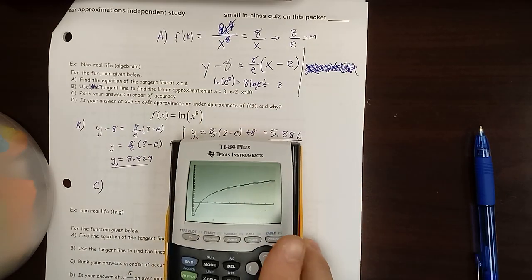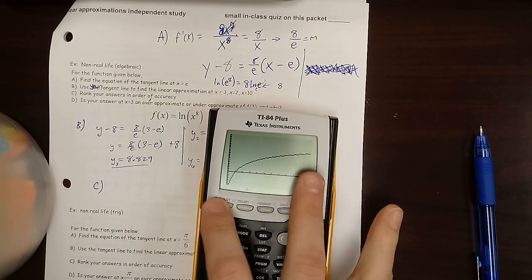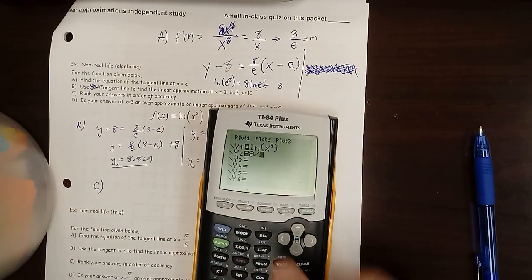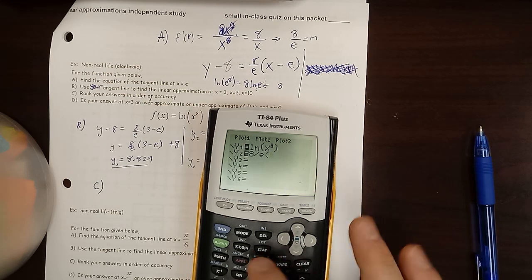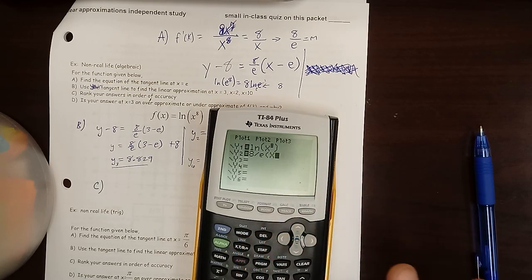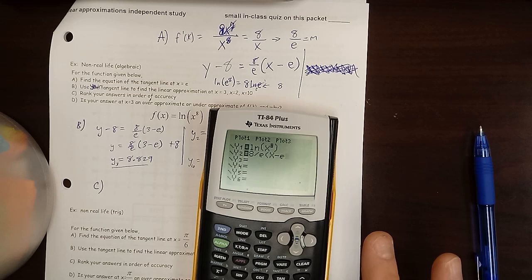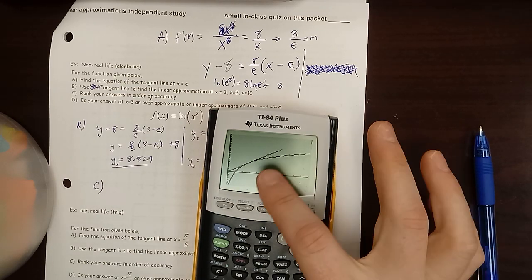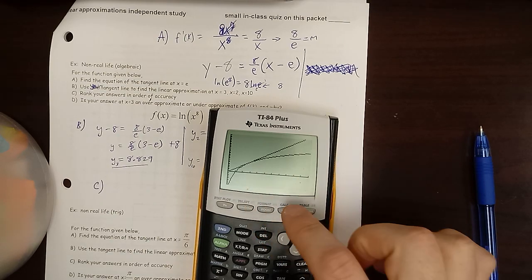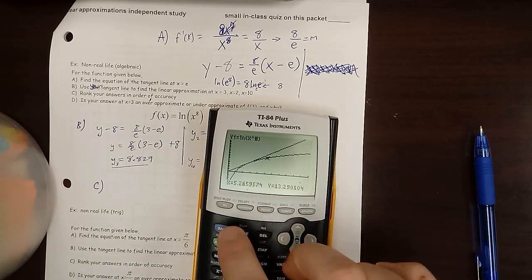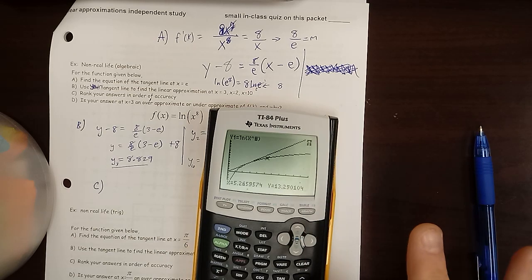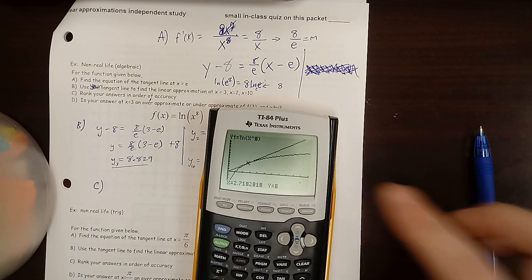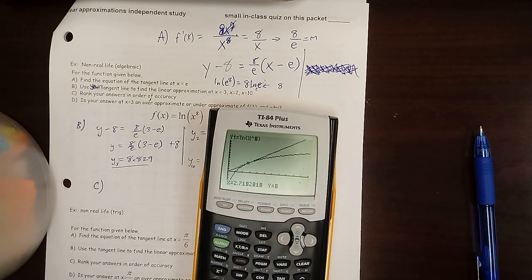And then if we look at our tangent line, which I'll have to solve for y, but that's pretty easy: x minus e, and there's just the plus 8 on the end, and so I can graph that. If I push the trace button, I can actually type in an x value, so e, the x value is 2.718, blah, blah, blah. So they connect each other right there.